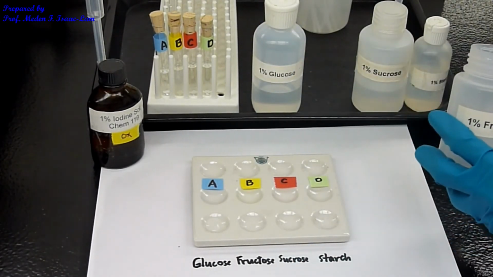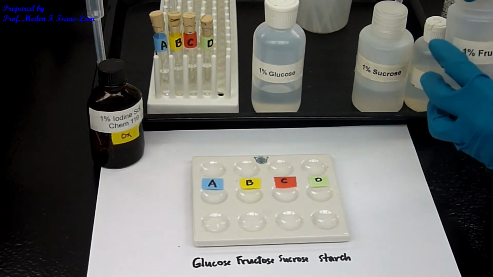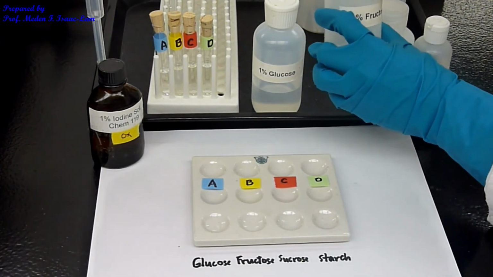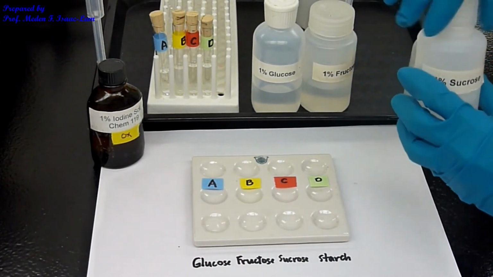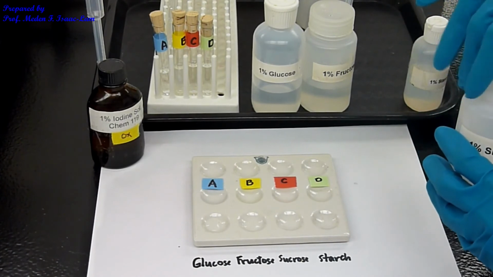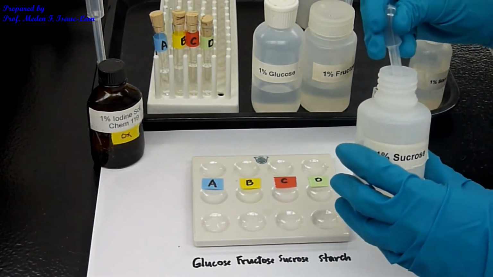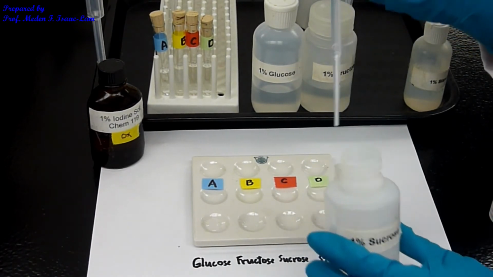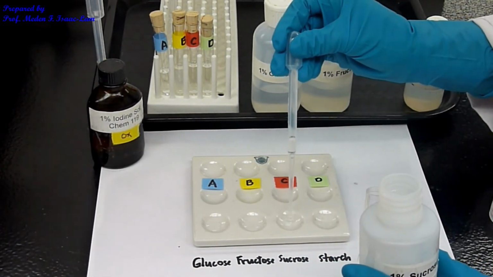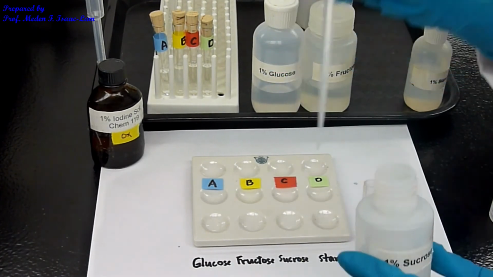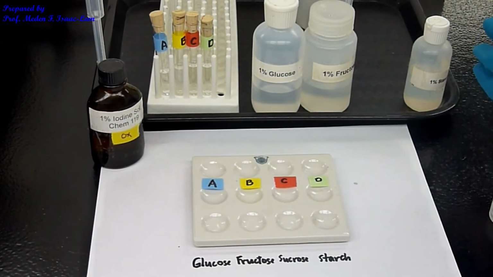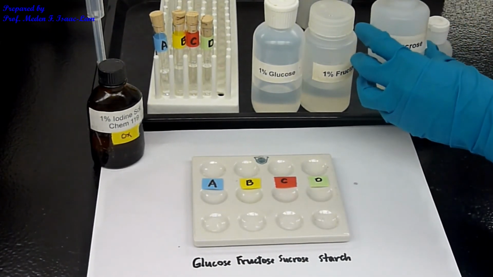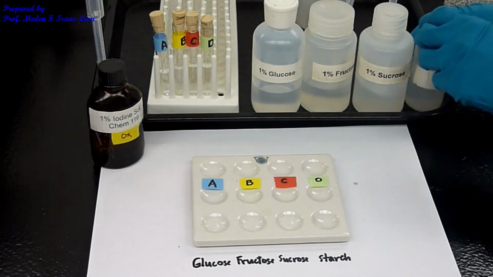Okay. And then next one is sucrose. So sucrose, third sample, again 5 drops. Okay. And then starch. They're all 1%. So starch.